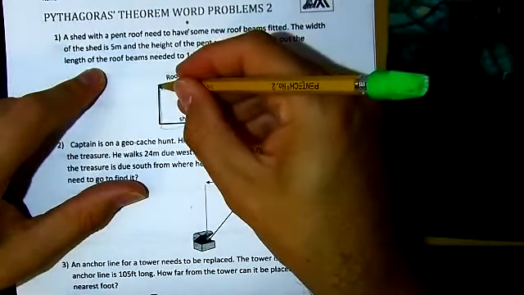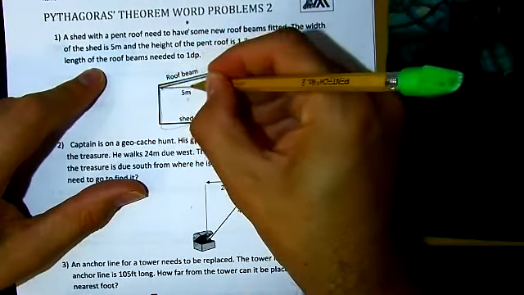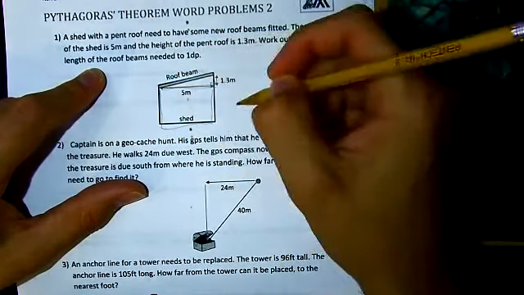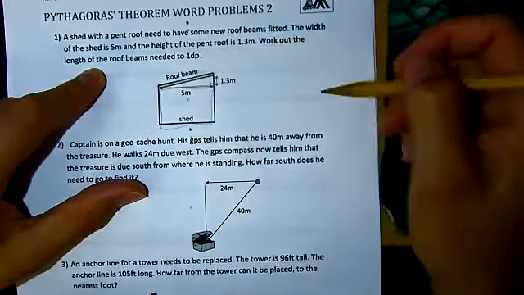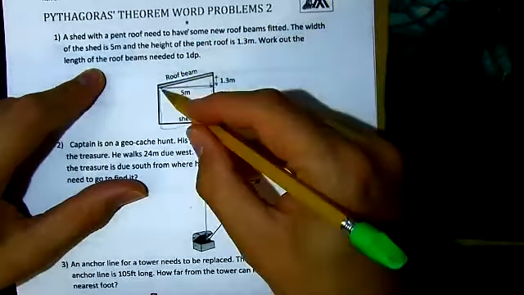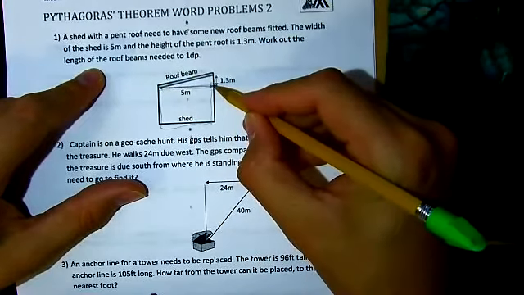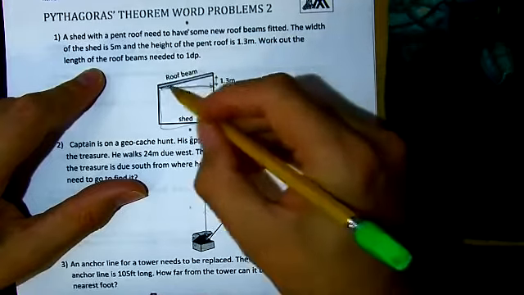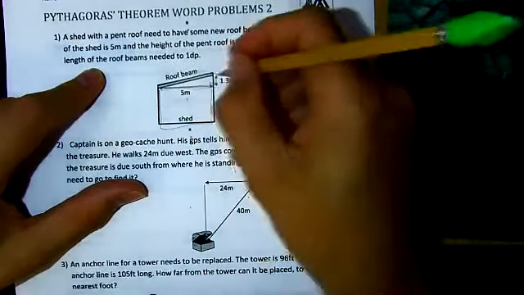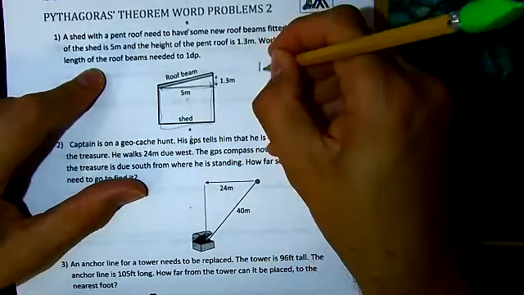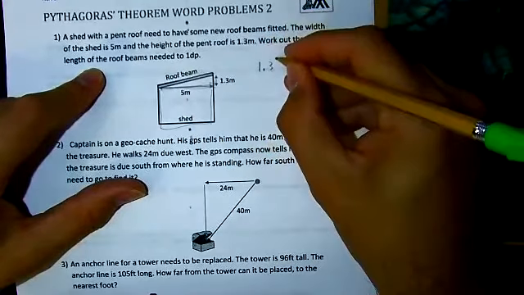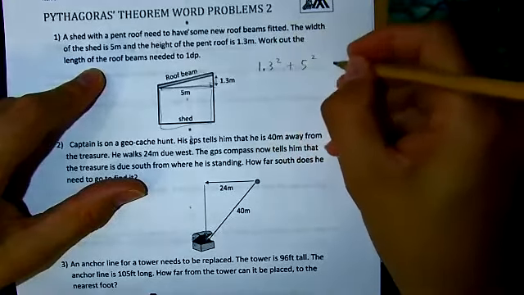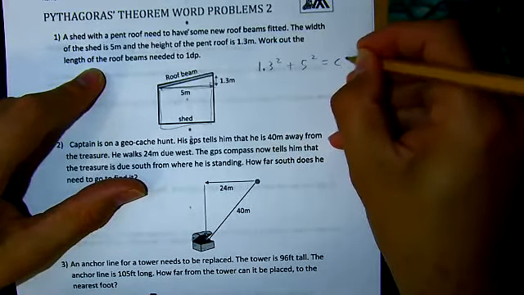All you need to know is that this line right here makes a right angle with this line right here, and that diagonal makes a right triangle. So they're giving you one short side, it's 5 meters. The other short side is 1.3 meters. The hypotenuse is what they're looking for. So you're going to use 1.3 squared plus 5 squared equals c squared.